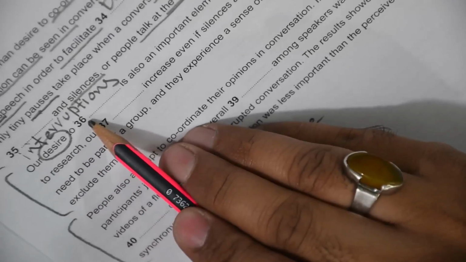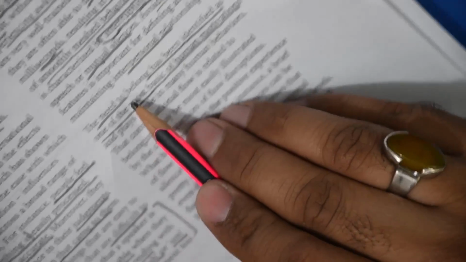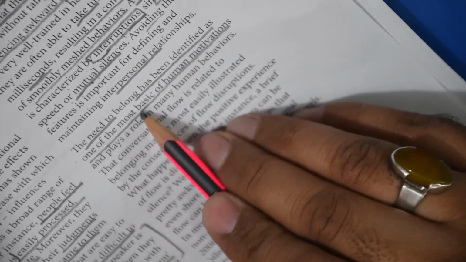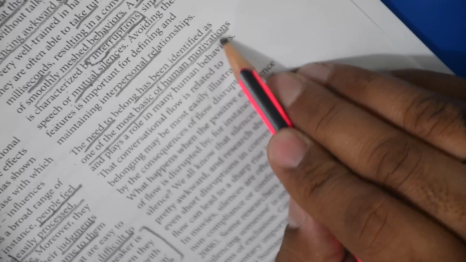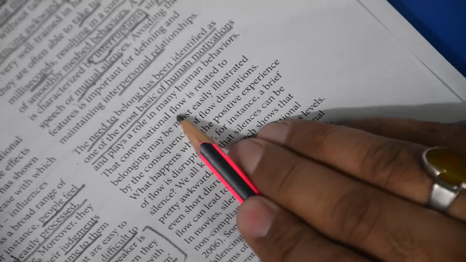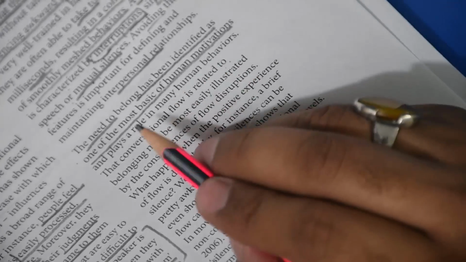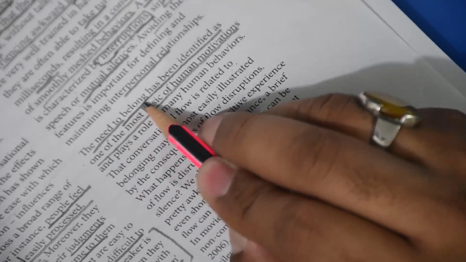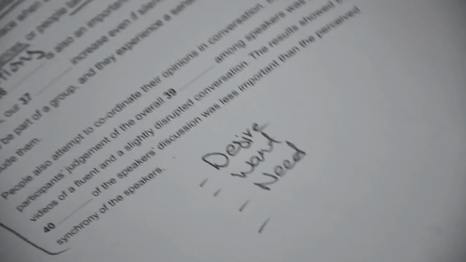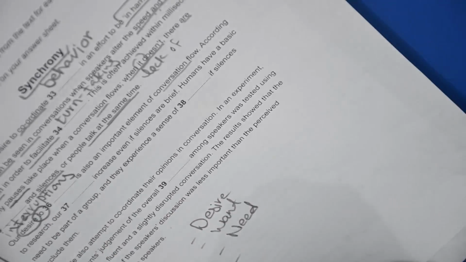The question: our desire to dash is also an important element of conversation flow. Our desire to dash, the need to belong has been identified as one of the most basic of human motivations and plays a role in many human behaviors that conversational flow is related to. So the answer is the need to belong, or there they say our desire to. To is a very good clue, by the way.